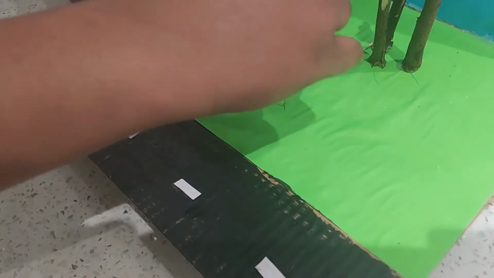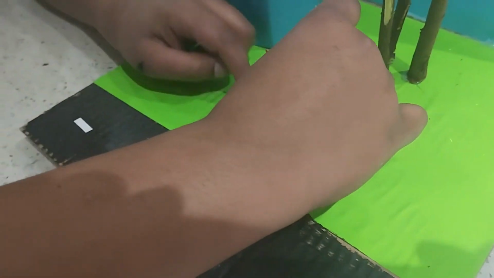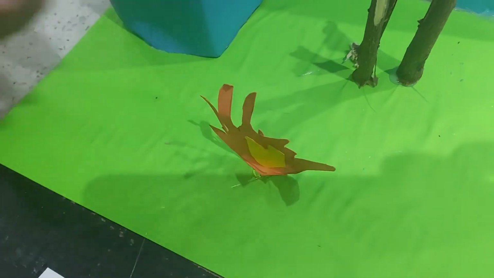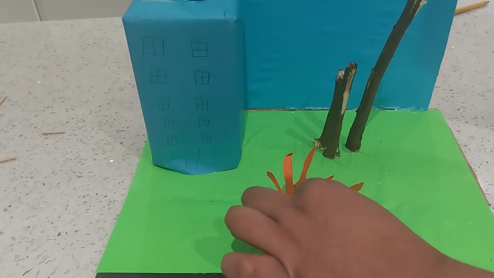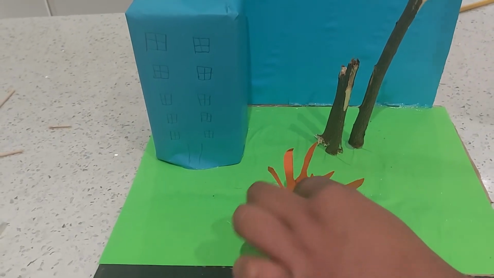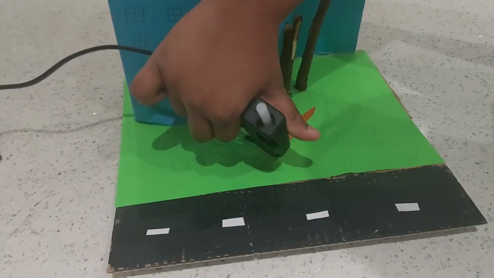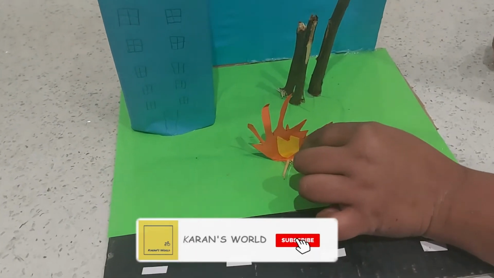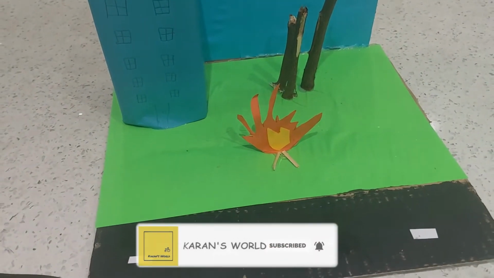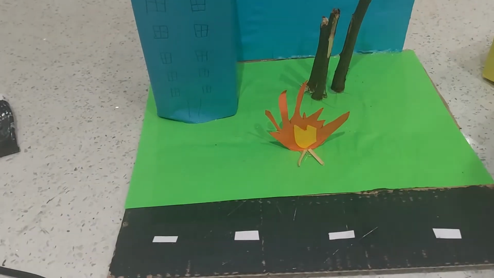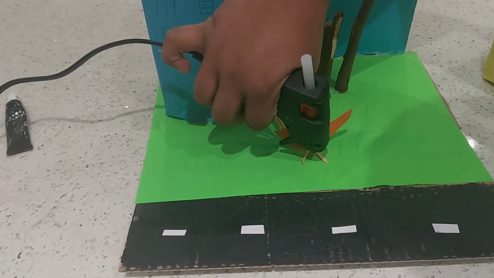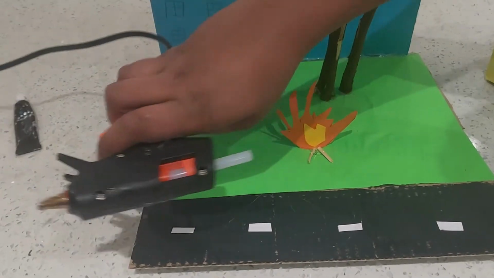Now it's time for the fire. I just did a drawing of a fire, and that makes it look like a fire. And then I'm doing the wood that makes it flame up. I just chopped up a few skewers and put them right there with hot glue, so they stick together and give you the effect that it's actually burning.